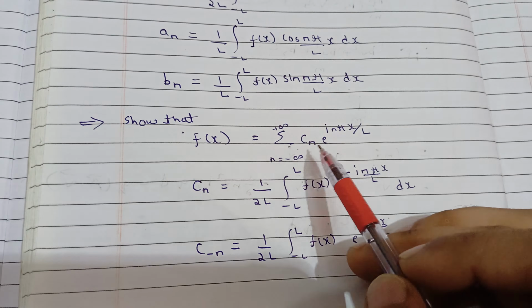In place of cn we will write f(k) equal to under root 2 upon pi times cn. This root 2 upon pi is just for simplification of calculation. Otherwise we are just taking cn as f(k) and k as n pi by L. So f(k) equals under root 2 by pi times L cn. Now what is the value of cn? It is 1 upon 2L integral from minus L to L of f(x) and the exponential term. So L will cancel out and you will get 1 upon 2 here. Root 2 will cancel out and it will give you 1 upon root 2 pi. So you will get f(k) equal to 1 upon root 2 pi integral of f(x) exponential minus i kx dx.